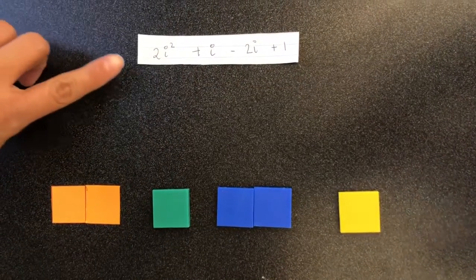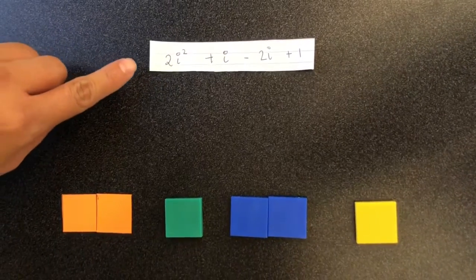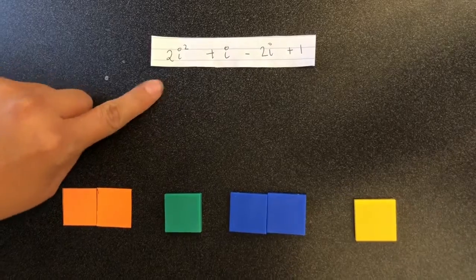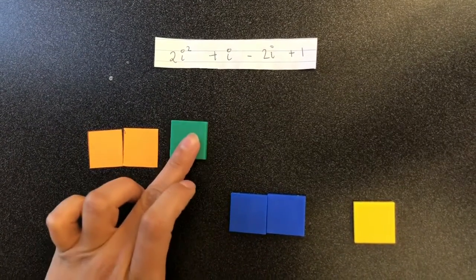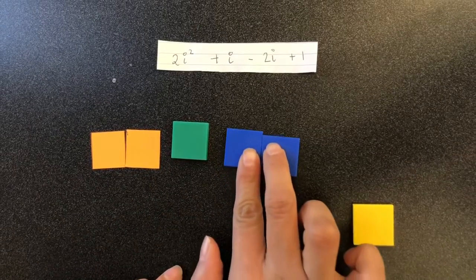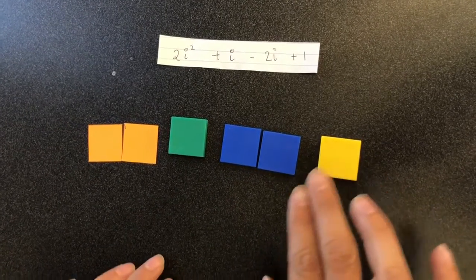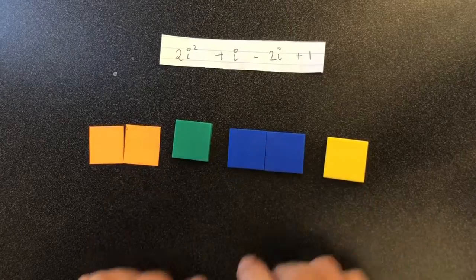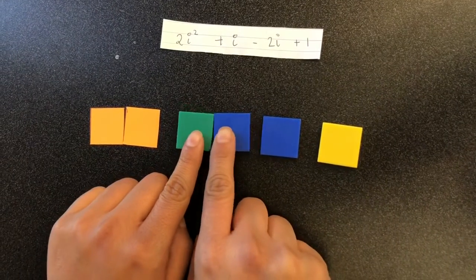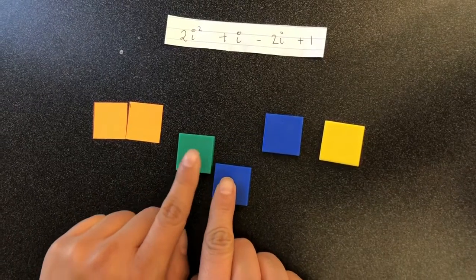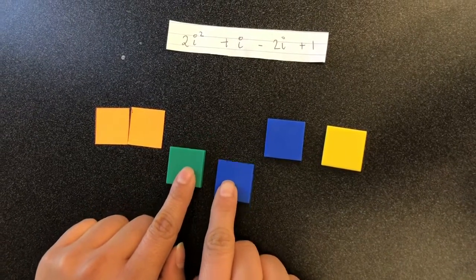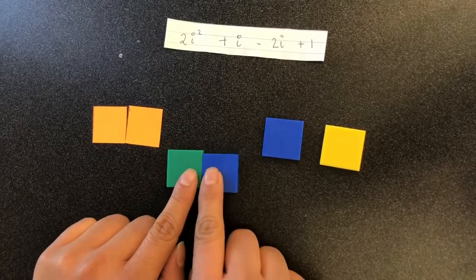So here we're going to add a mixture of real and imaginary numbers. Here we had 2i squared plus an i plus negative 2i plus 1. Here we had a zero pair, so they're going to cancel out because we have one that is a positive i and one that is a negative i.